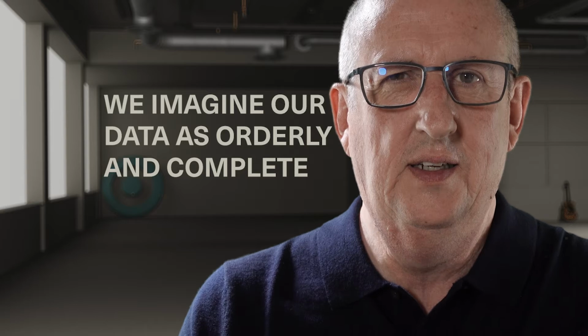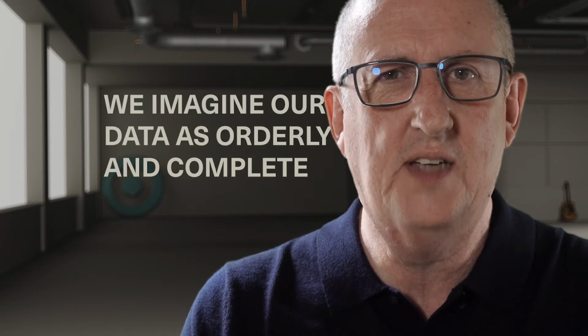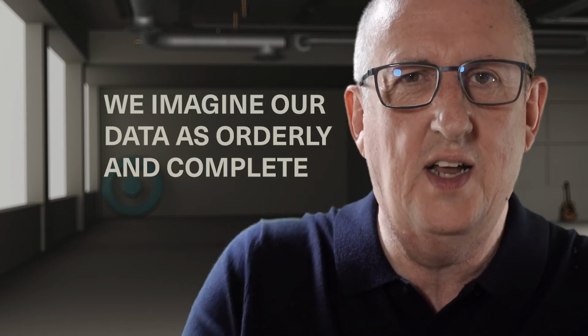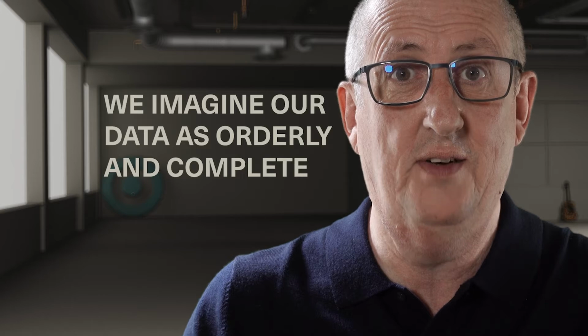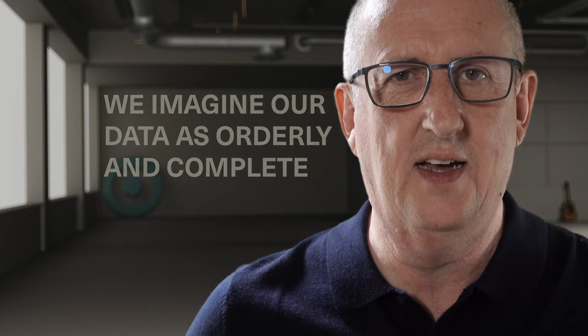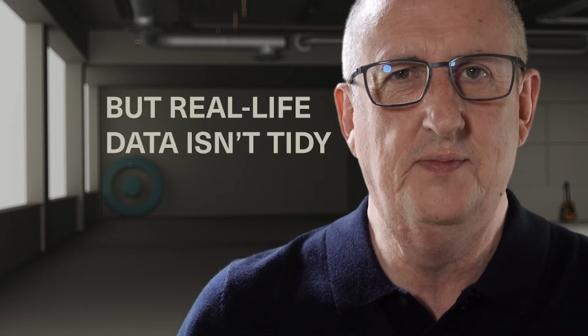What do you imagine your data looks like? You probably imagine something orderly, especially if it's well maintained. In a cube, nice straight lines, even, no gaps, all ready to be sliced and diced and analysed from a lake in the cloud, whatever that might mean. But real life isn't that simple.